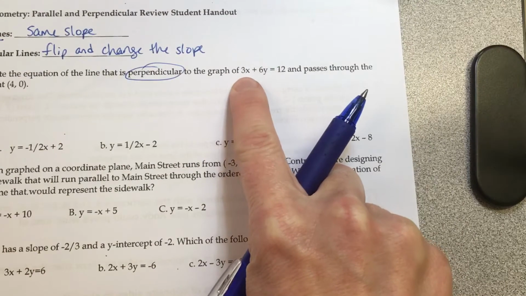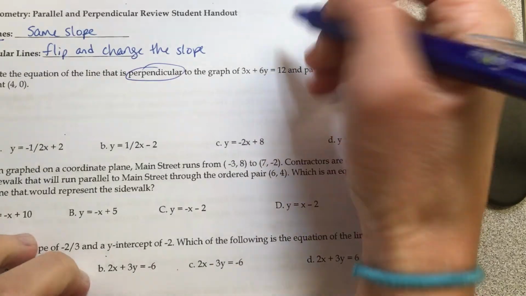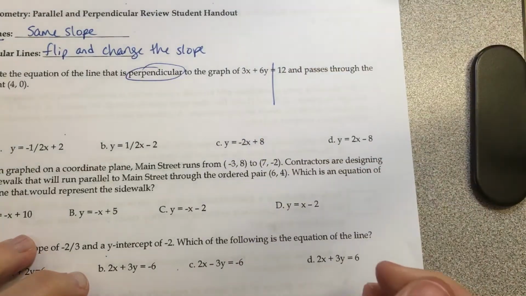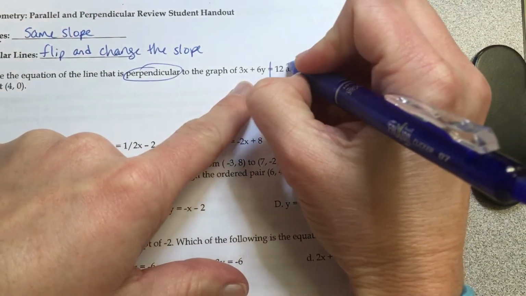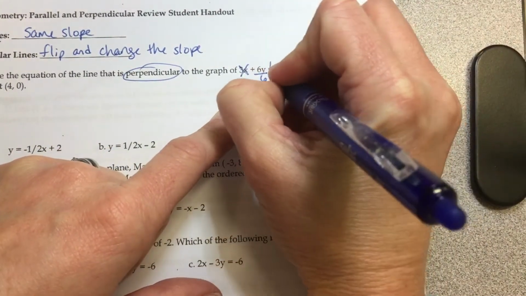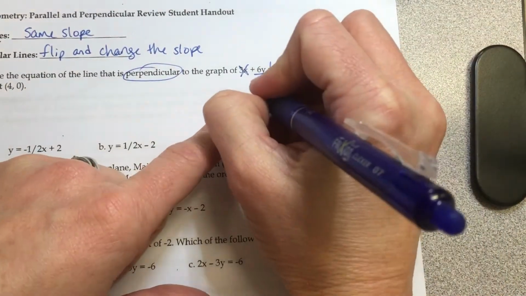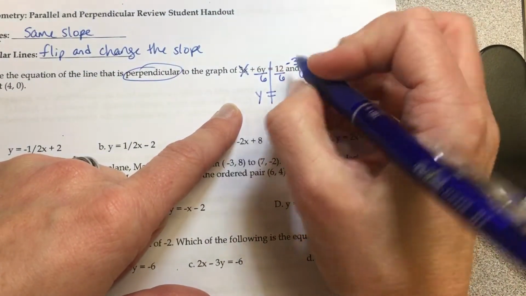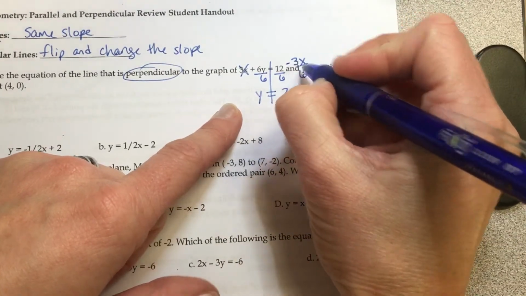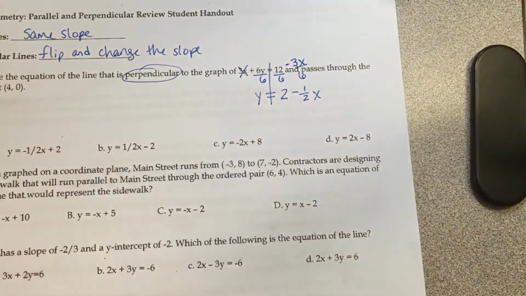What is the slope of 3x plus 6y equals 12? We don't know yet. We have to solve it. So I'm going to subtract 3x, and then I'm going to divide by 6. When you divide by 6, you get y equals, what's 12 divided by 6? 2. Negative 3 over 6 reduces to negative 1/2 x. All right, so you do have to solve them to find the slope.